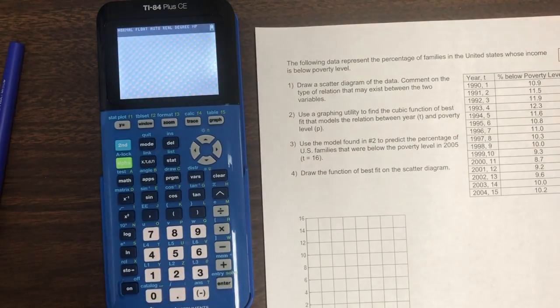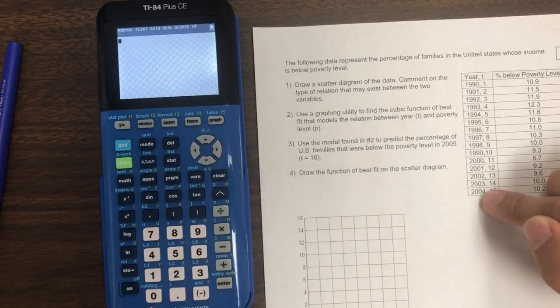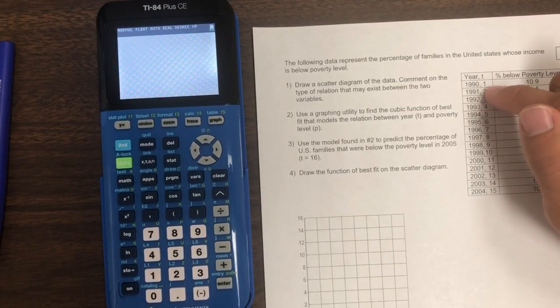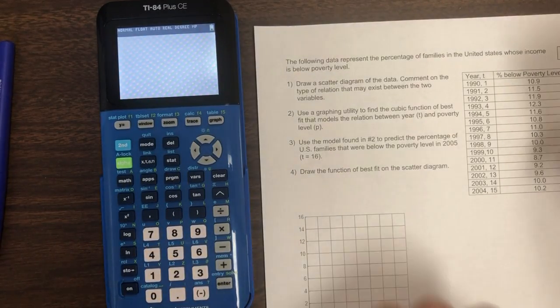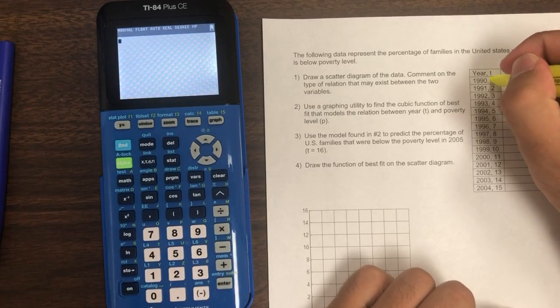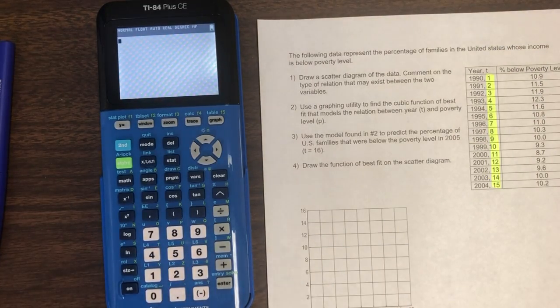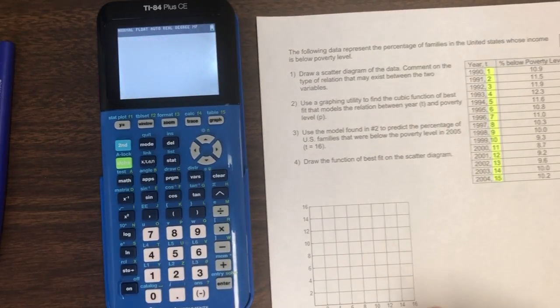So it says the following data represents a percentage of families in the United States whose income is below the poverty level. So they give us the years from 1990 up to 2004. But we are going to adjust it. We're going to make 1990 be year 1. And we are going to use these steps as 1, 2, 3, 4, and so forth instead of the actual year, just so it's a little bit easier for us to graph.